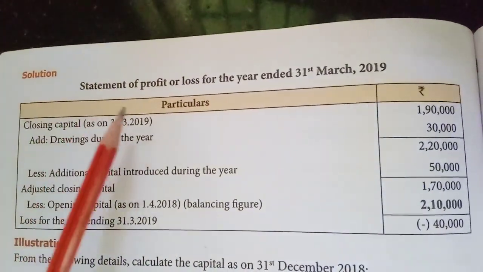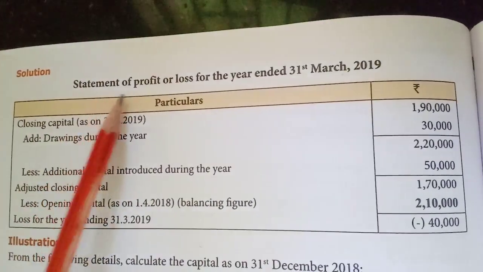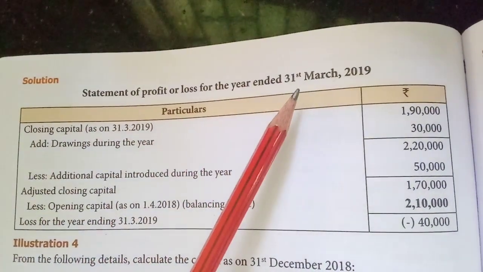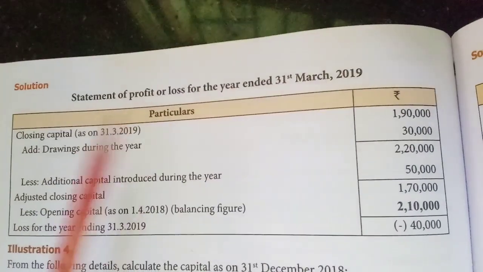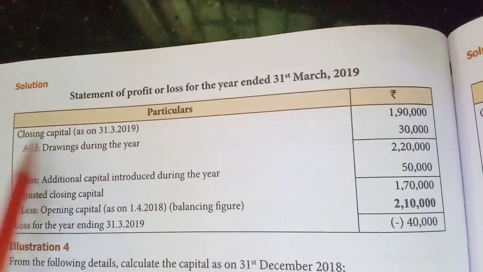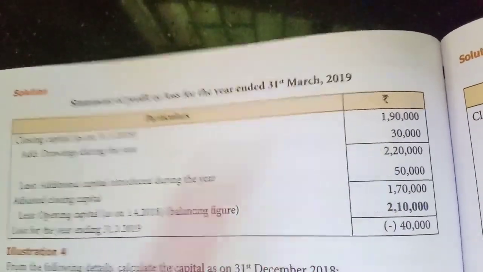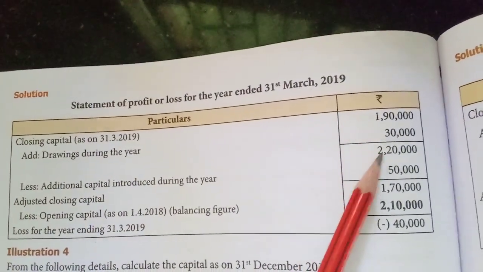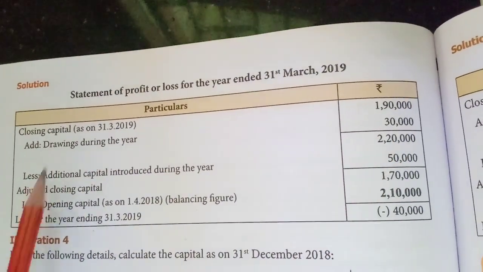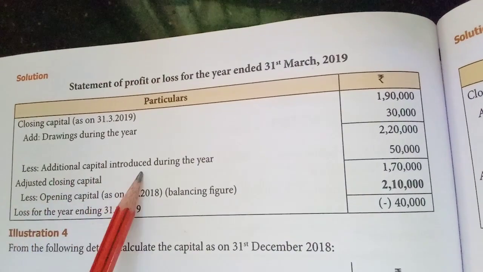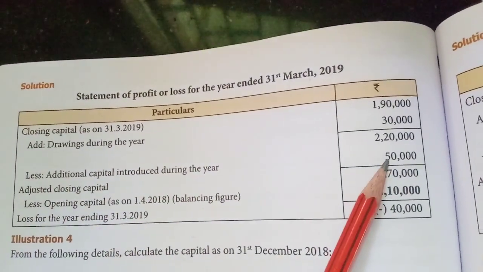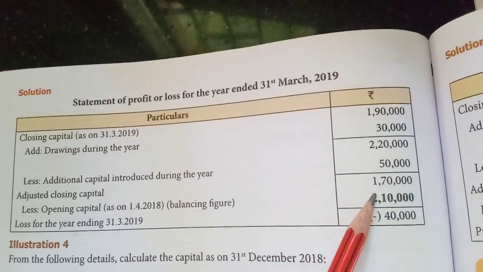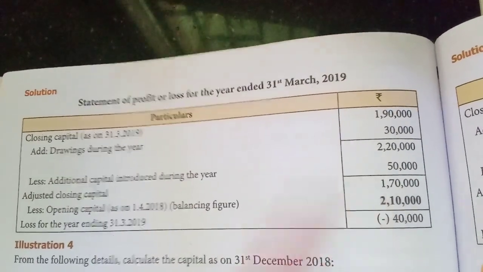See the solution. Heading we have to write first: Statement of profit or loss for the year ended 31st March 2019. Particulars, amount. Closing capital 1,90,000. Add drawings given 30,000. Add, 2,20,000 we will get. Then less additional capital, you have to write 50,000 less, then we will get 1,70,000.